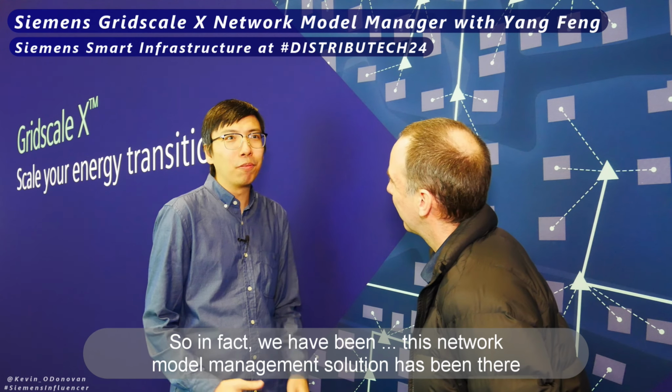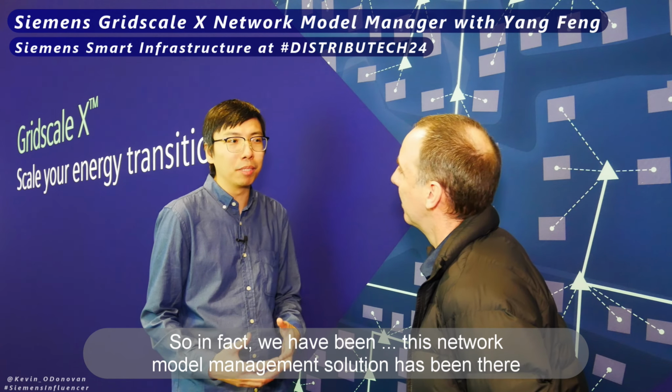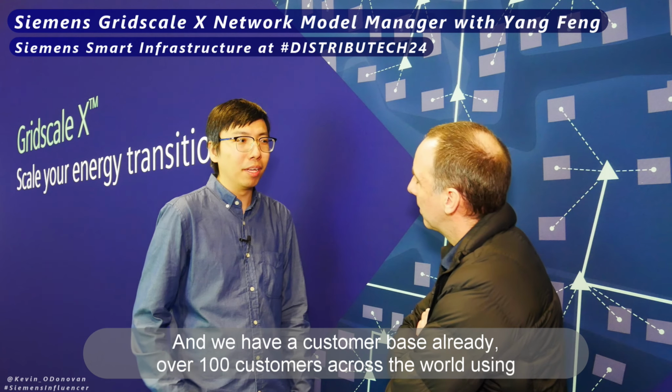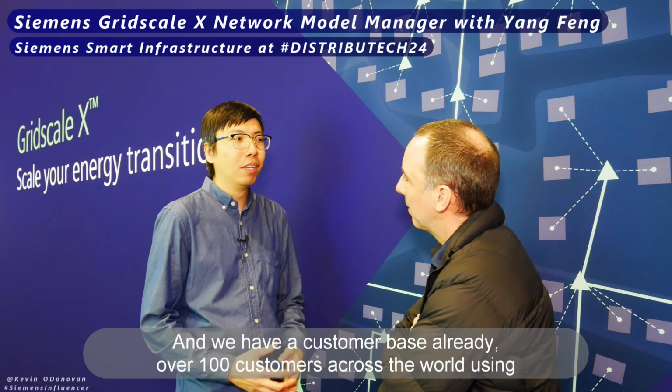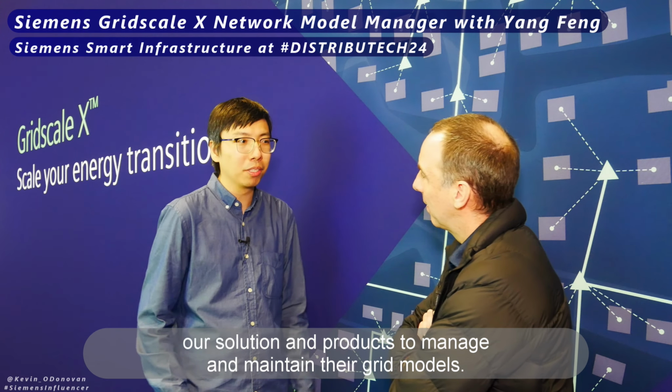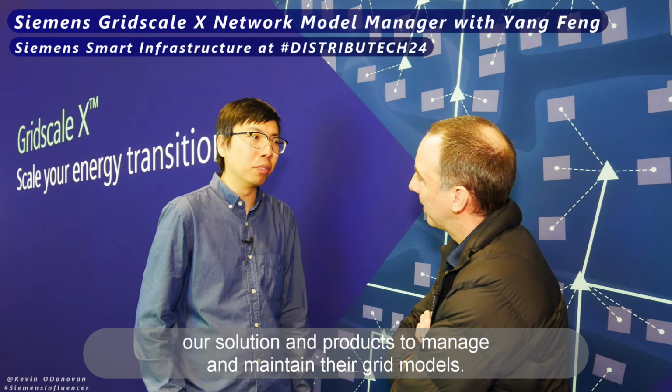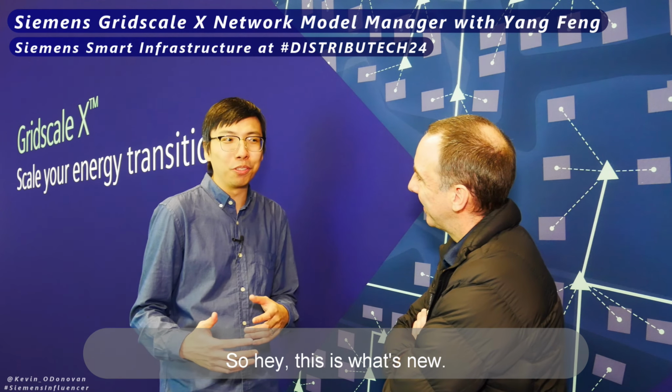So, in fact, this network model management solution has been in the market for a long time, and we have been offering that solution. We have a customer base already, over 100 customers across the world using our solution and products to manage and maintain their grid models. However, what's new, right?